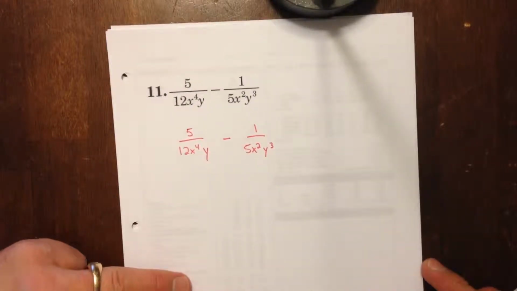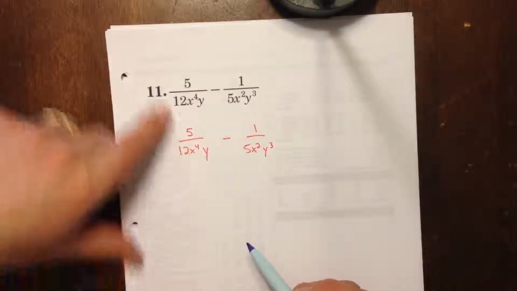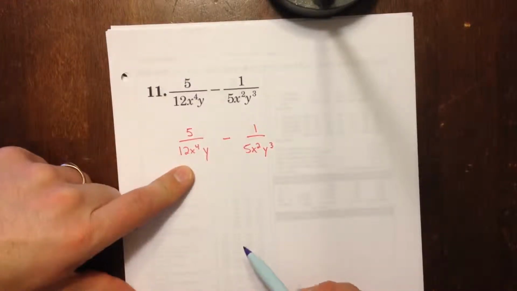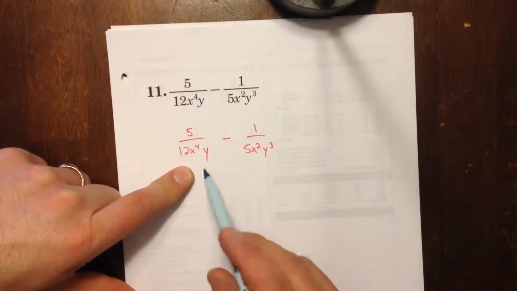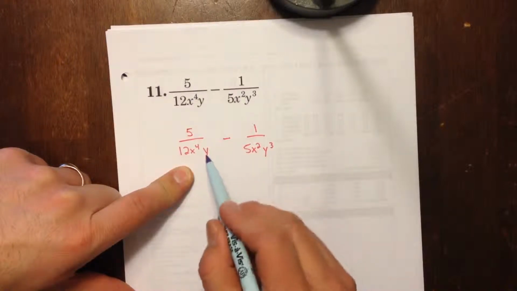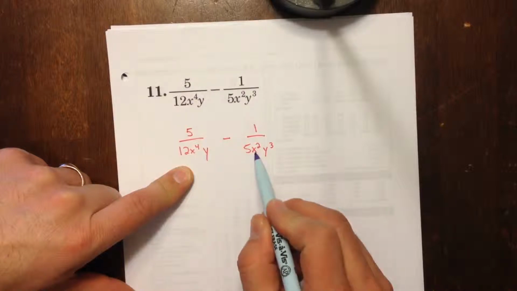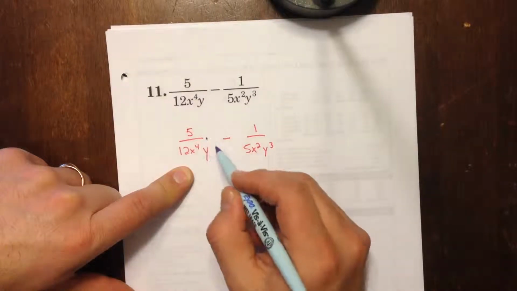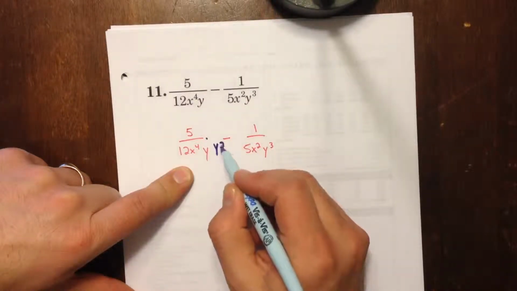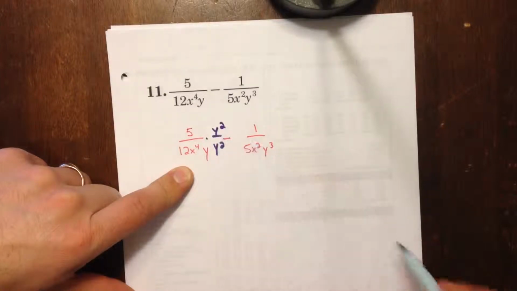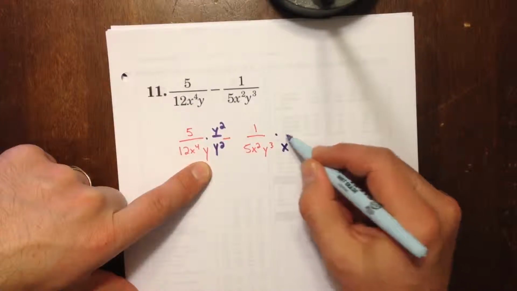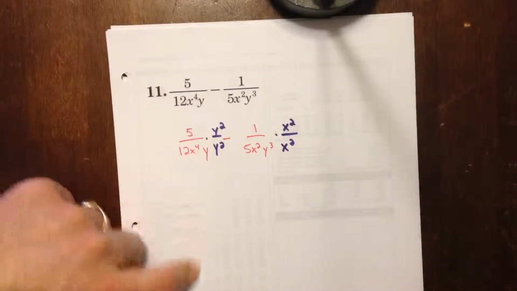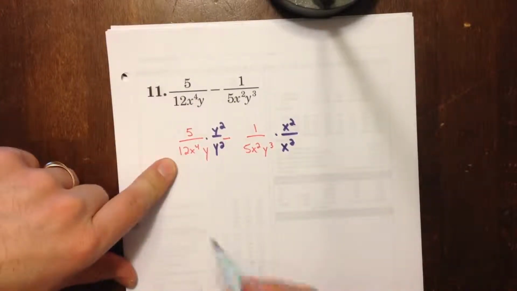Okay, number 11. Again, I just rewrote the problem, so I have some room now. It looks like it's almost the same, but this one needs 2 more y's and this one needs 2 more x's. So if I multiply top and bottom by y squared on this one and x squared on that one, let's see what happens here.